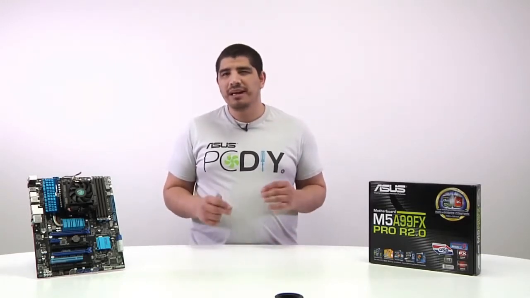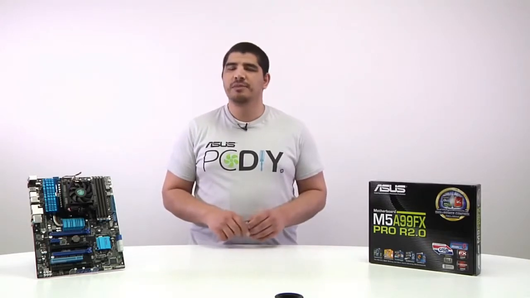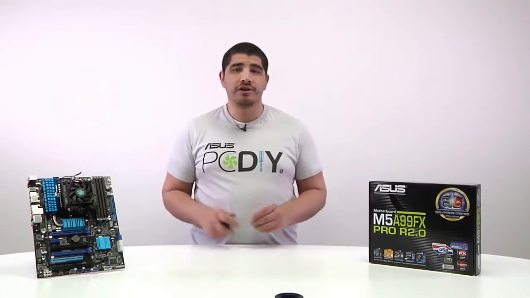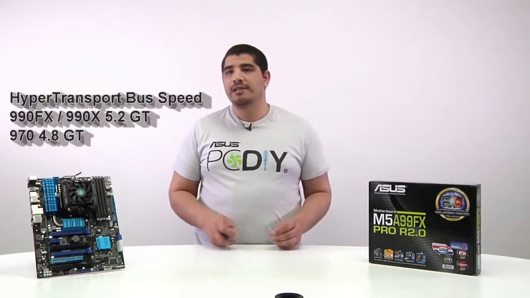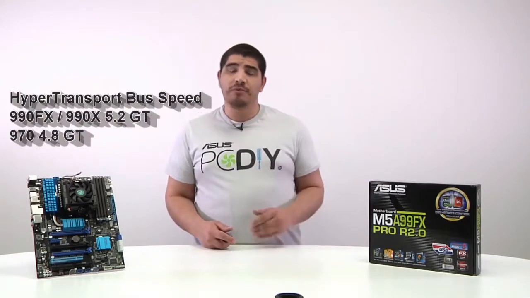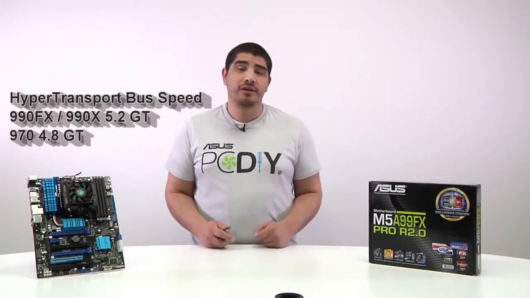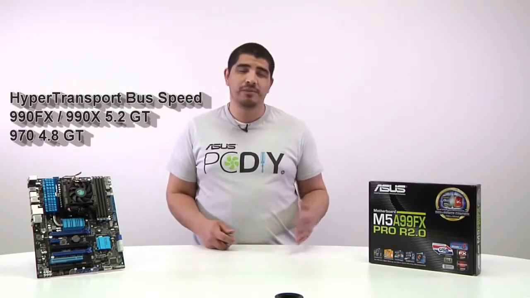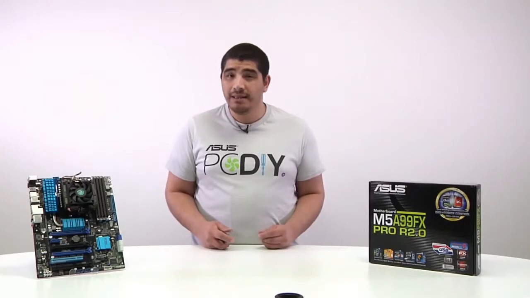Now, are there technical differentiations between the chipsets? There are, but they're going to be kind of minimal, and depending on your usage experience, you might not even know that there's a large difference. The 990X chipset as well as the 990FX chipset support a faster operating HyperTransport bus, operating at 5.2 gigatransfers versus the 970 chipset, which only operates at 4.8 gigatransfers.